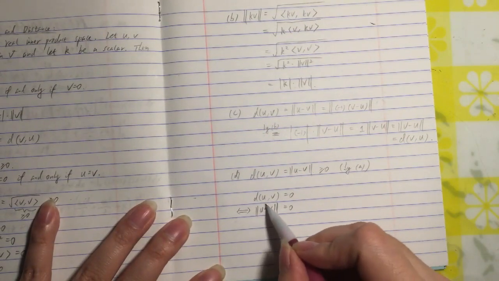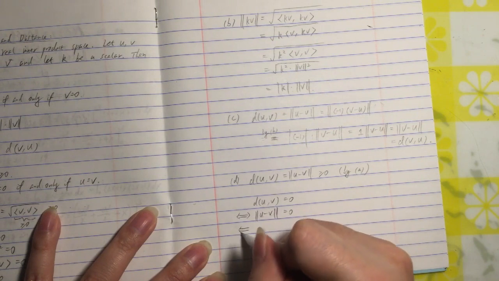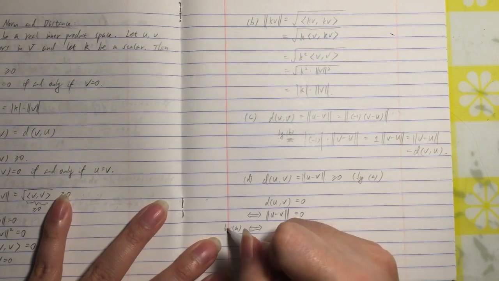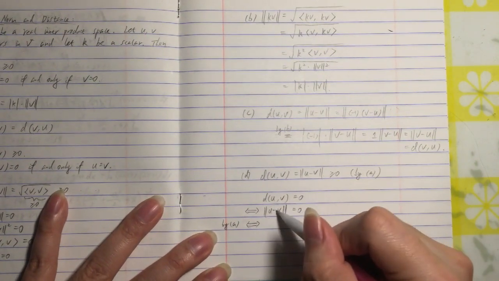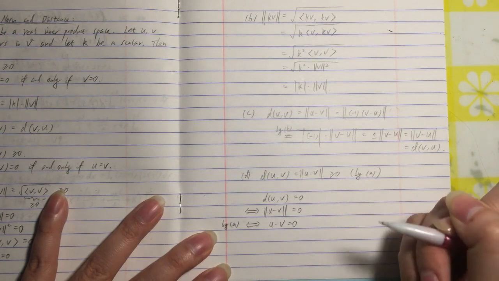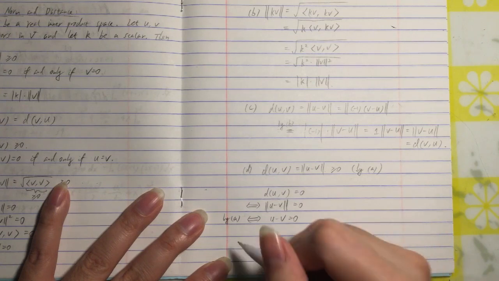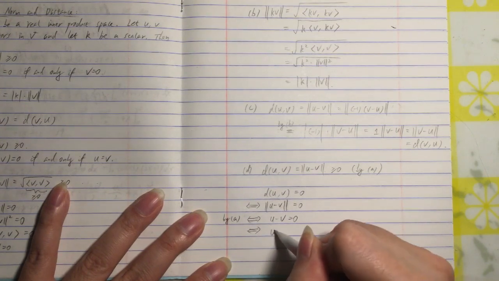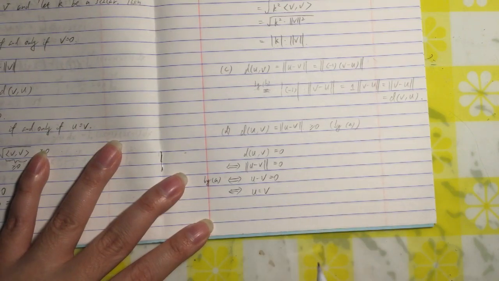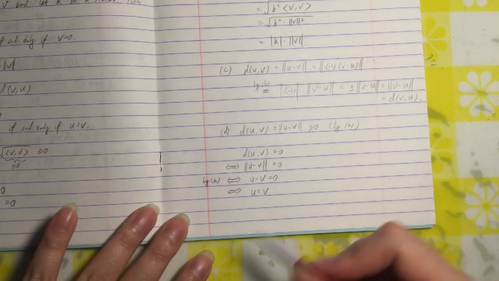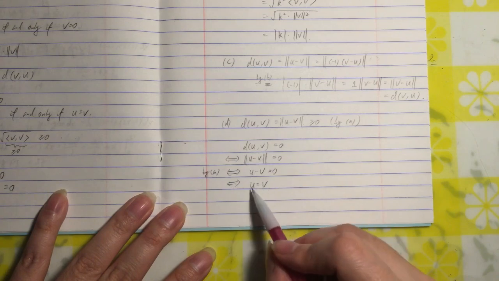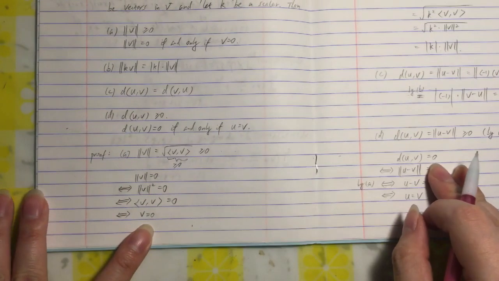So by part A, the norm of vector u minus v is 0 if and only if u minus v is 0. And we know that u minus v is 0 if and only if u equals v. So the distance from u to v is 0 if and only if u equals v. That completes the proof for part D.